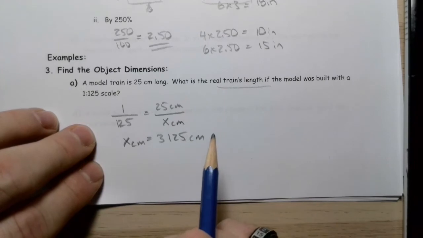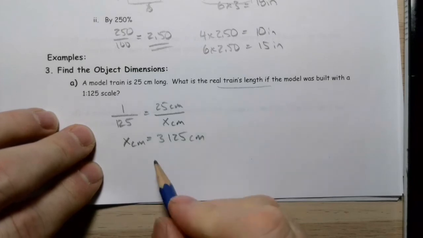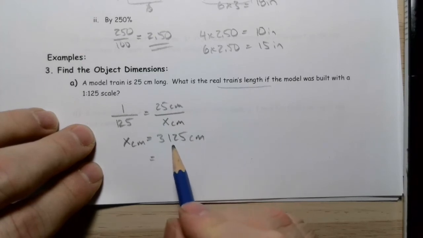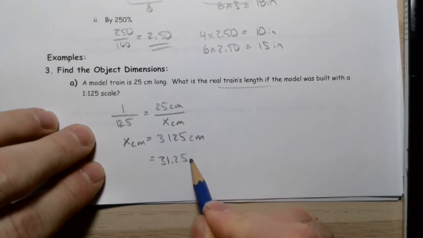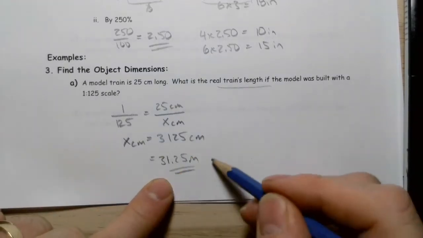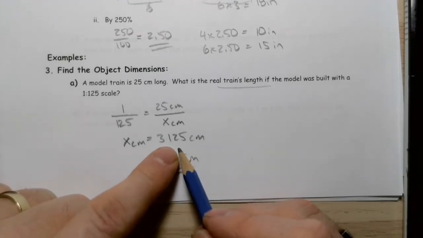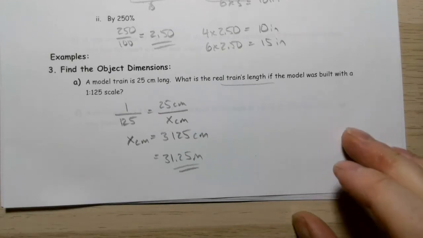Okay, well that doesn't communicate a lot to me. And so what I might do with this is convert these things to meters. And it's very easy to convert that 3,125 centimeters to meters. That is the same as, just divide by 100, 31.25 meters. And actually, in my mind, this communicates way more to me because I have a better idea of what a meter is and what 31 meters would look like. I do know what a centimeter is, but this idea of 3,000 centimeters or 3,100 centimeters, that's less clear to me than writing it in this form.